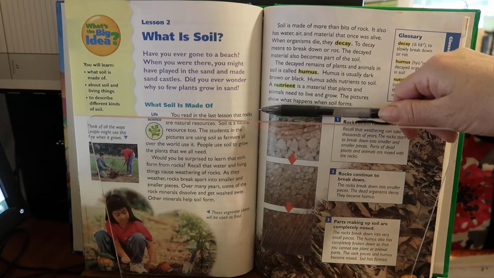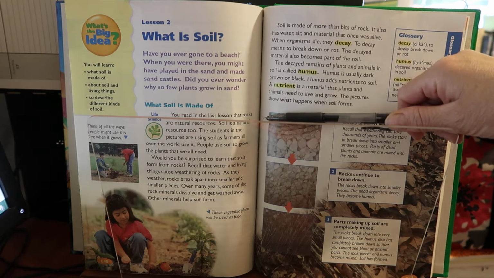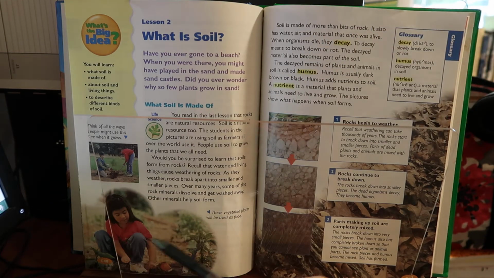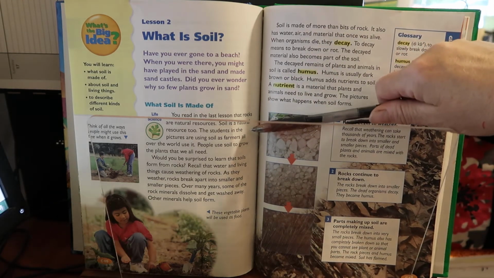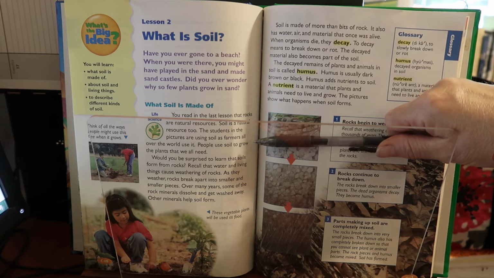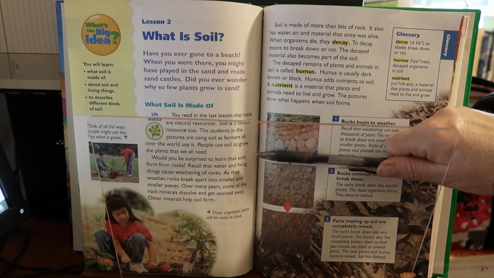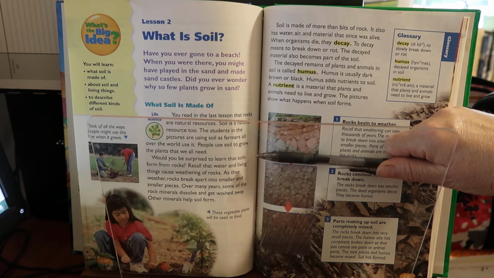You read in the last lesson that rocks are natural resources. Soil is a natural resource too. The students in the pictures, here and here, are using soil as farmers all over the world use it. People use soil to grow the plants that we all need. Would you be surprised to learn that soils form from rocks?